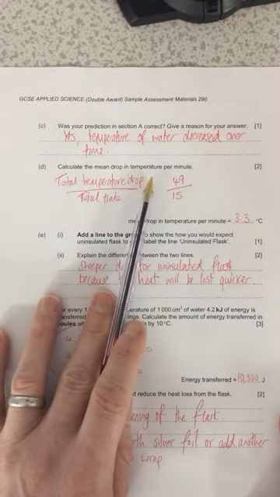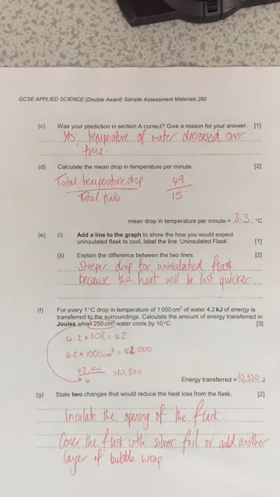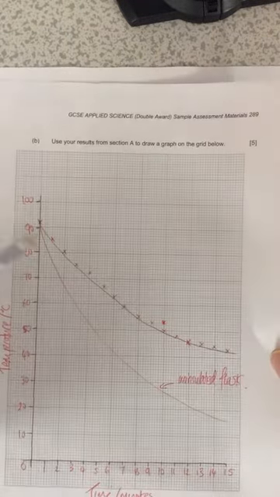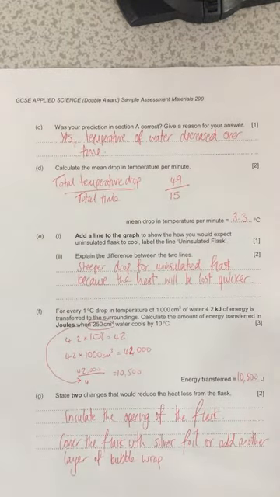Calculate the mean drop in temperature per minute. So per minute, how much is it on average dropping? What I need to do is either look at my graph or look at the table from the first section, section A, which will be provided back to you, so you'll have your results.